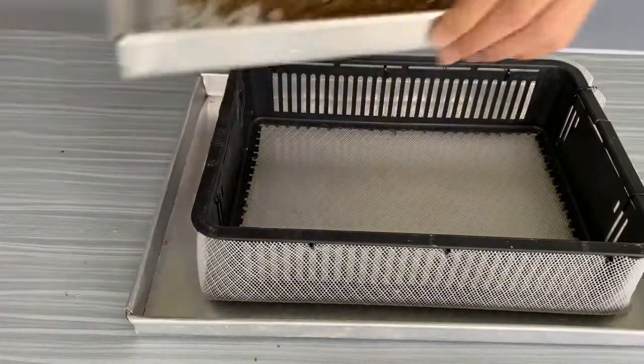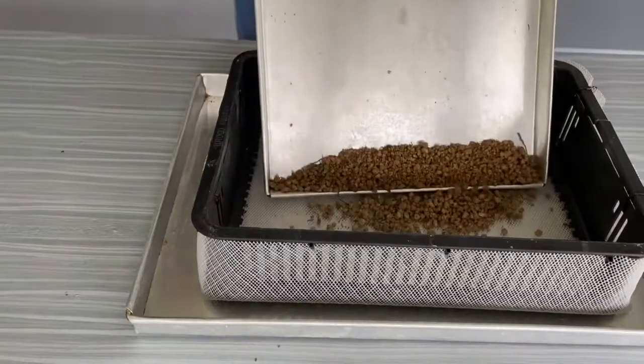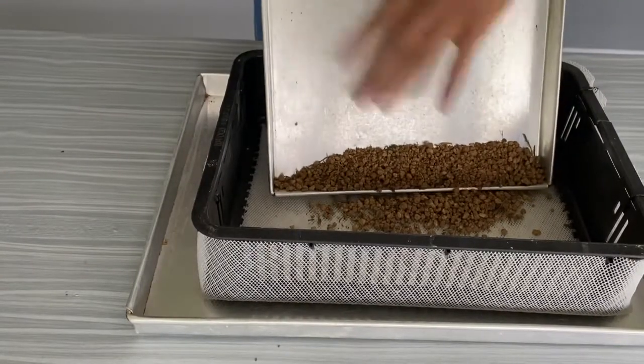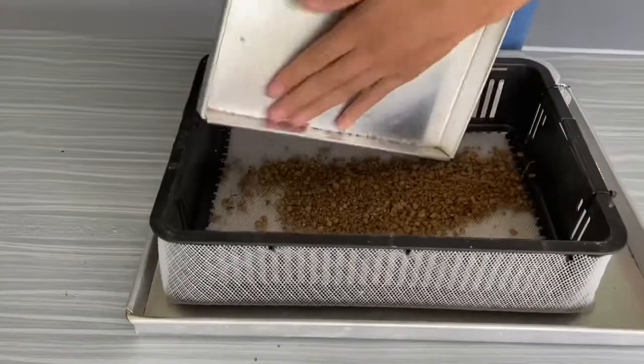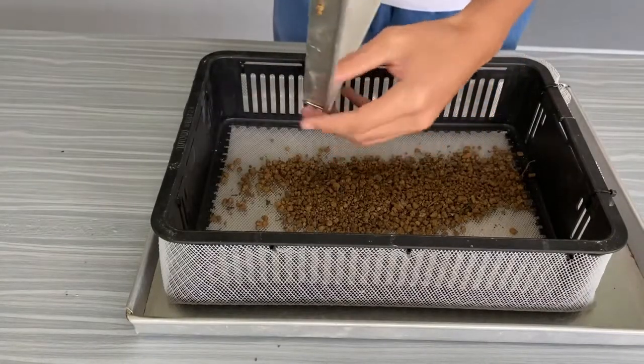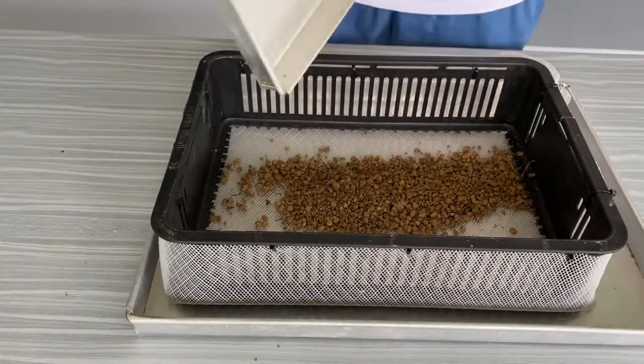At this step, it is the same as the others: the remaining soil will be inserted into the DIY sieve and make sure there is no soil left behind.